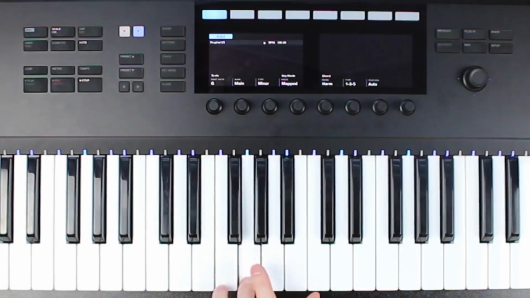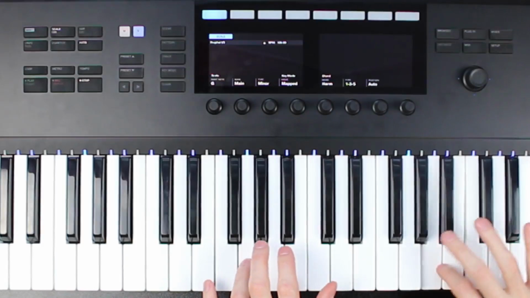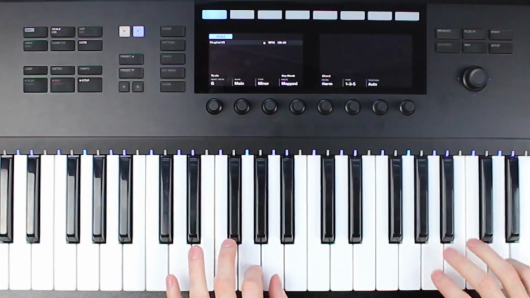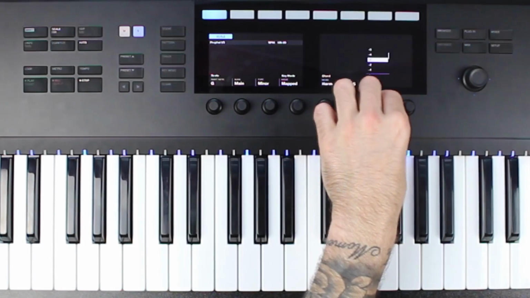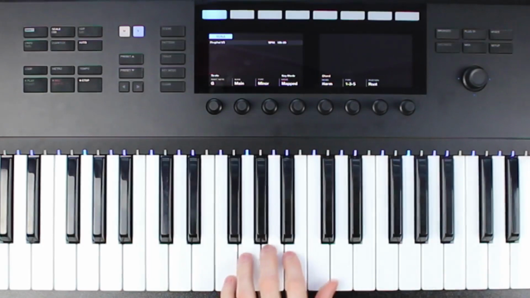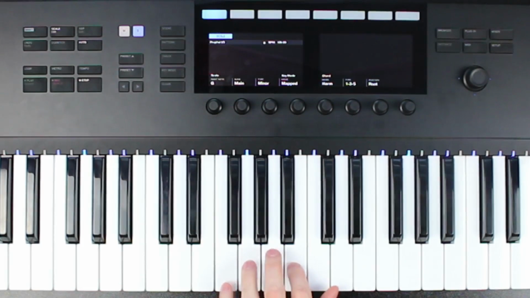And if we set this to auto, then it's going to figure out the best inversion depending on where we're playing and the next set of notes. So I'll set this back to how it was. So we just got a G minor triad, and what we're going to do is play something in either session view or arrangement view, and we can either overdub the automation or we can play it at the same time.